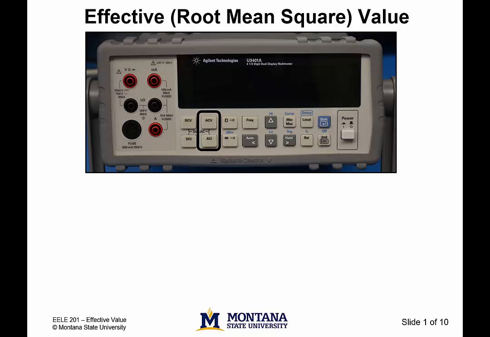In lab, we have routinely measured DC voltage and current. What do you suppose you measure if either of the circle buttons, the AC voltage button and the AC current button, are engaged? This video is devoted to uncovering the notion of the effective value of a periodic waveform. The effective value is also known as the root mean square value, as we shall see.